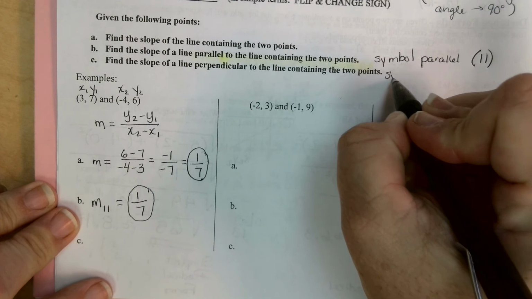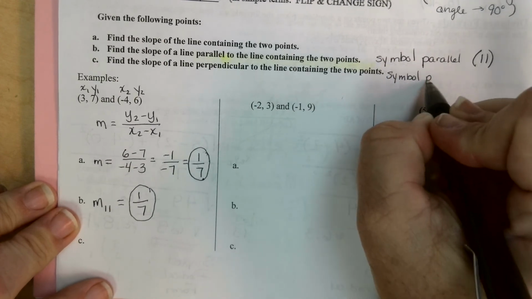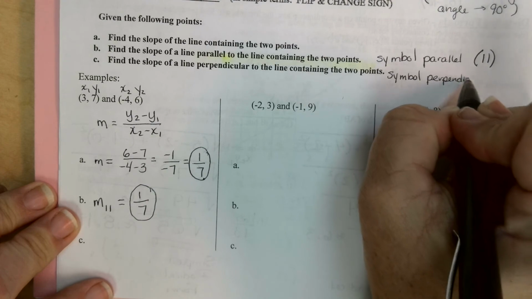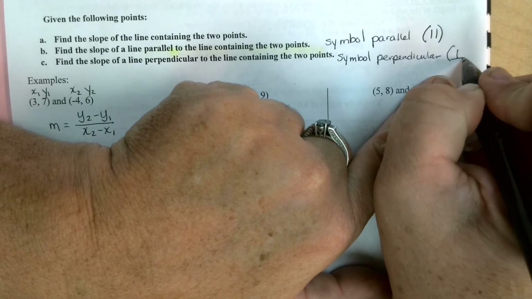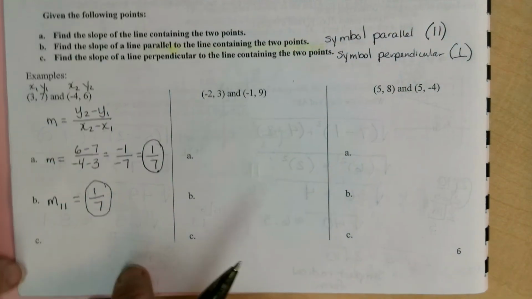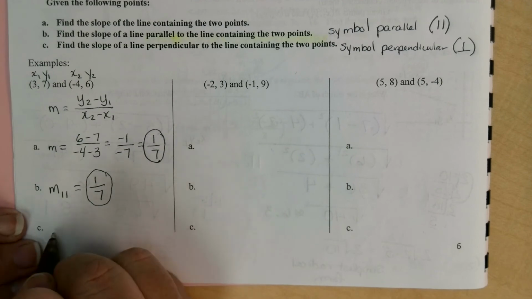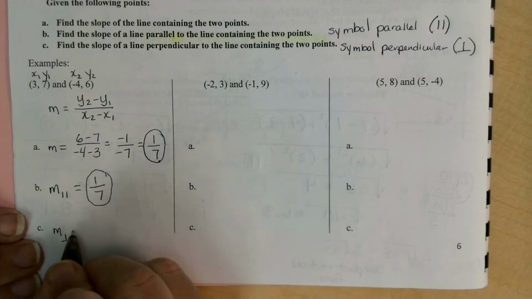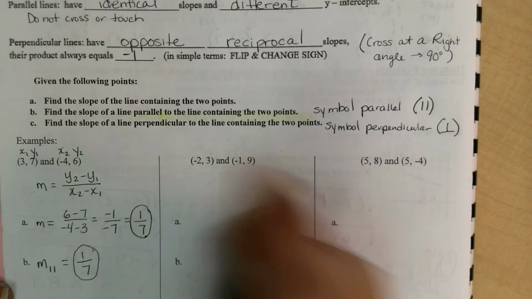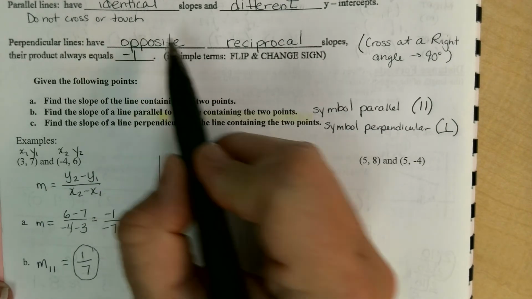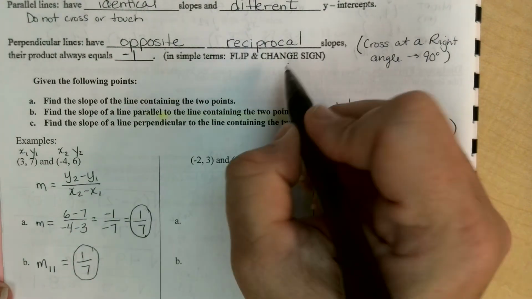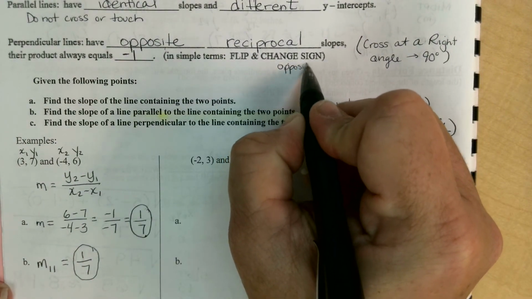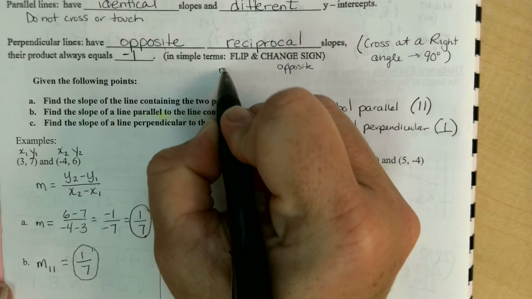Now, the symbol for perpendicular is an upside down T. So when I come down here to part C and it asks me to find the slope perpendicular, I'm going to use that M for slope, and then the upside down T means perpendicular. Well, going back to my rules, what do I do for perpendicular? I need it to be the opposite, and I need it to be the reciprocal. Opposite means I'm going to change the sign. That's what opposite means. And reciprocal means I'm going to flip it.